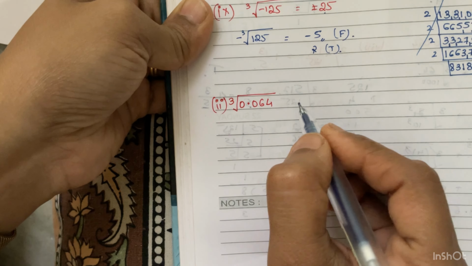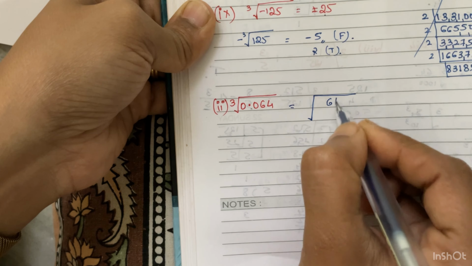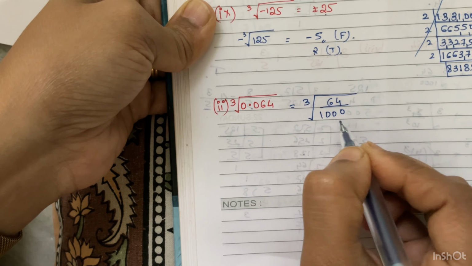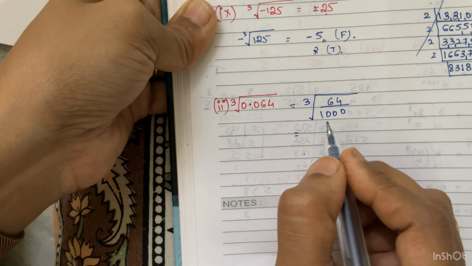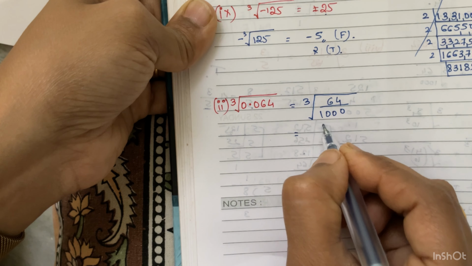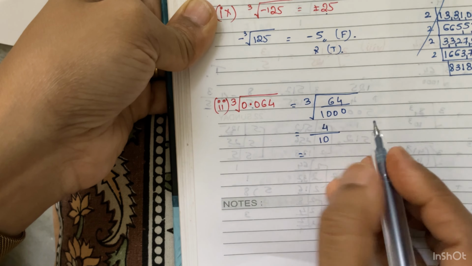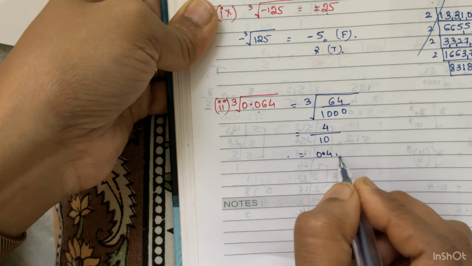So we have the second question. Let me first convert to a fraction. I'll have 64 by 1000, cube root of 64 by 1000. Here 64's cube root is 4: 4 4s are 16, 16 4s are 64, and 1000's cube root is 10. When I convert to decimal now, I'll get 0.4. Hence this cube root is 0.4.